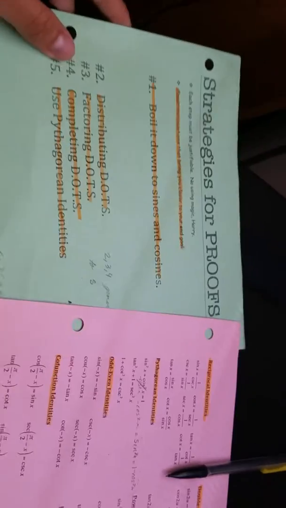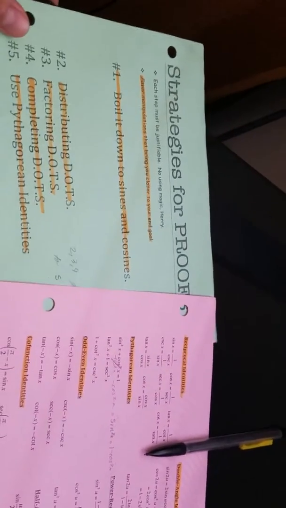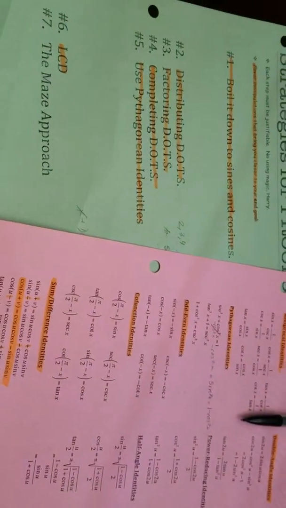What I like doing first is strategy number 1. Well, let's take a look at all our strategies first, and our identities right here. Simply, what I like doing first is strategy number 1, boiling it down to sines and cosines. But as you can see, it's already boiled down to sines and cosines. There's no cotangent, tangent, secant, or cosecants. So, we can't really do that. So what else can we do?